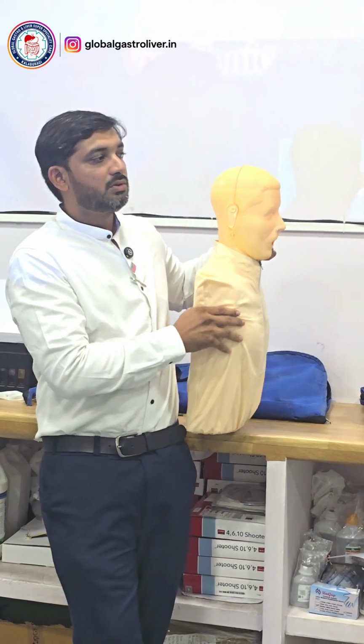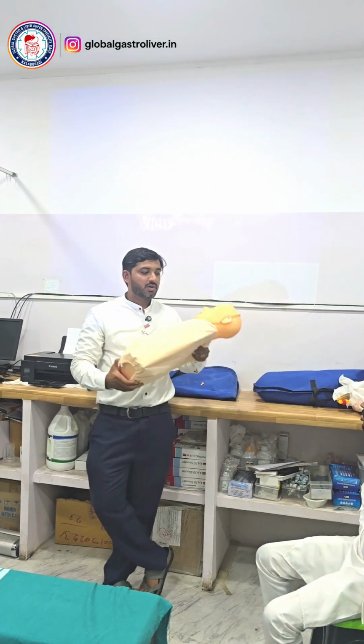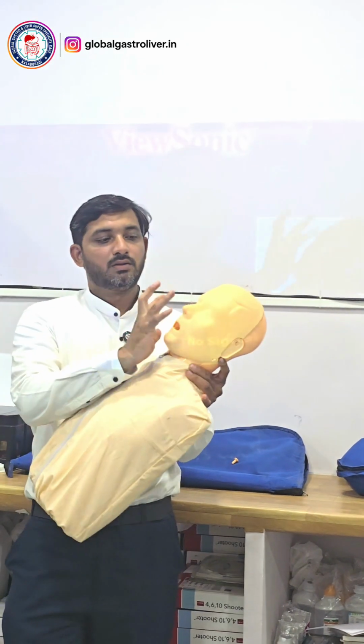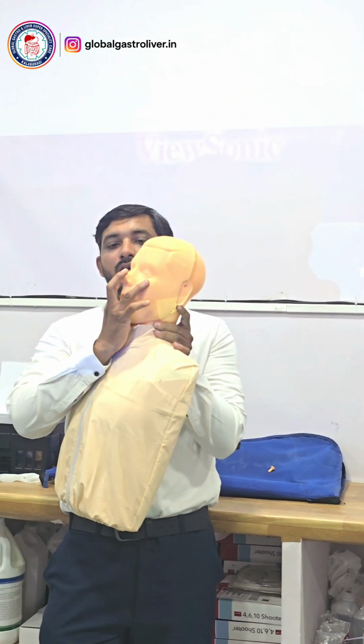Our aim is to push whatever remaining air is there in the lung, to push and remove the obstruction. If it is a baby, you have to hold here. This is the prominent bony mark.